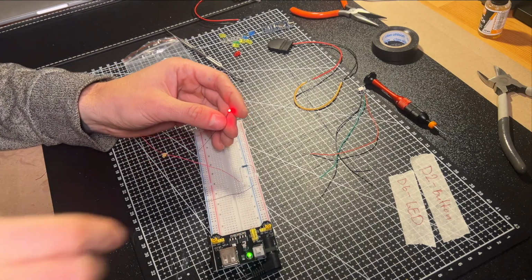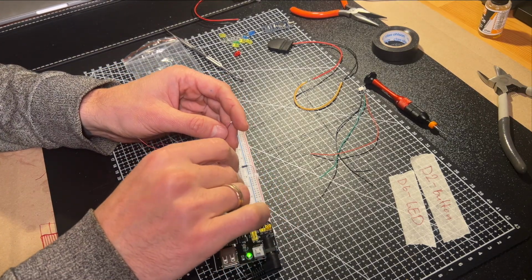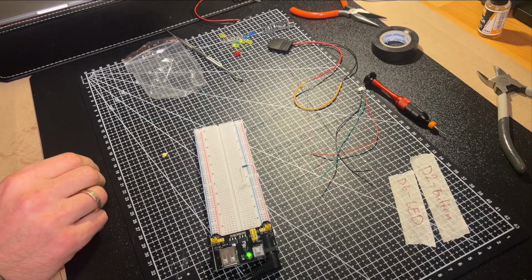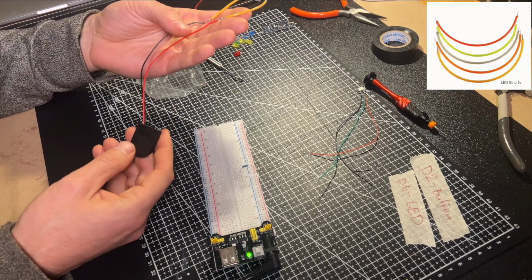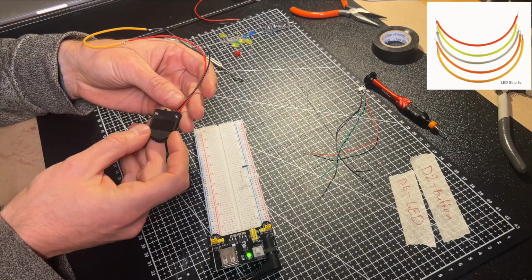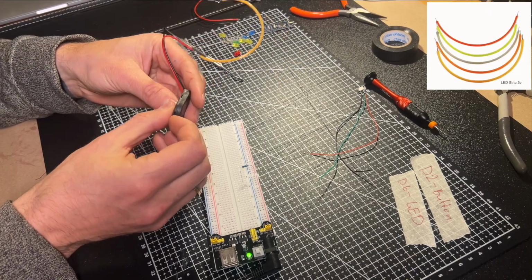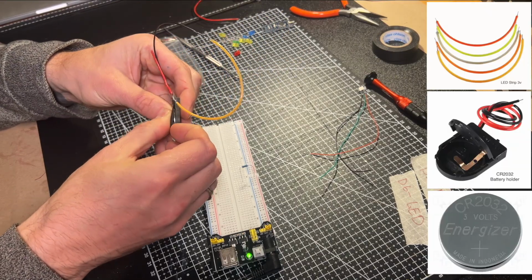Then what I'm using further is LED strips. For the LED strips, you can use an alternative power source.